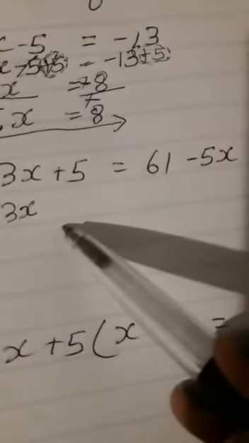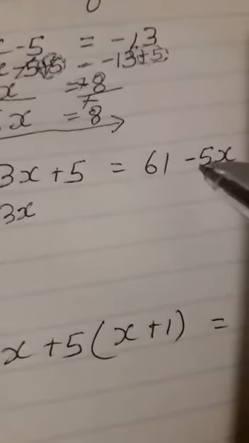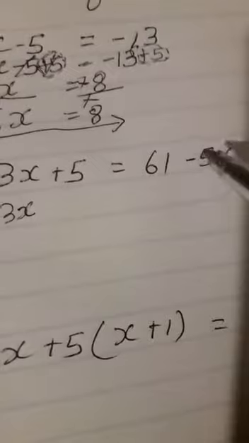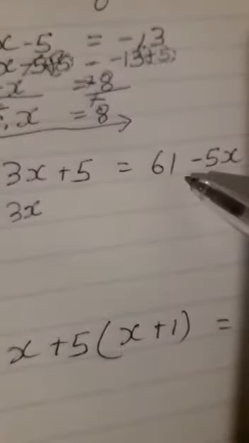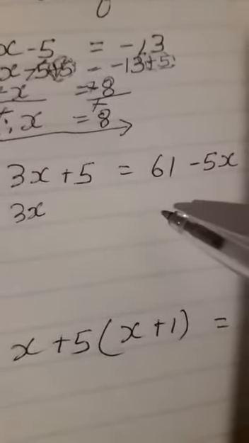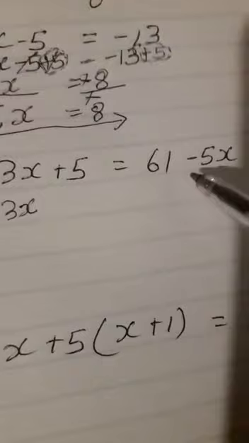Please never forget this. This is very, very important. If you take a term from the right hand side to the left hand side, the sign changes. Even if you take the term from the left hand side and write it on the right hand side, the sign is going to change.